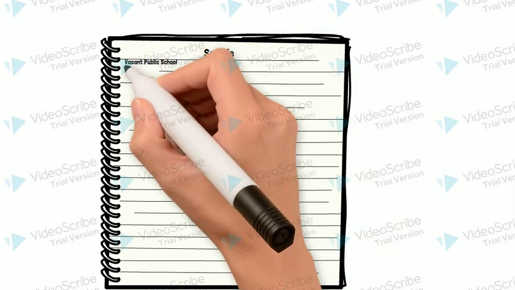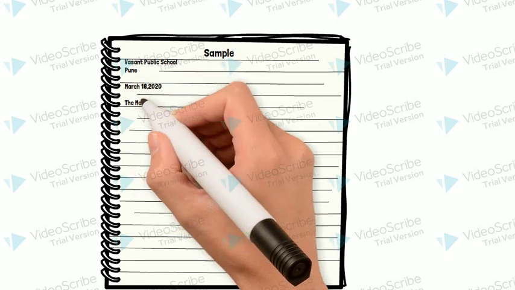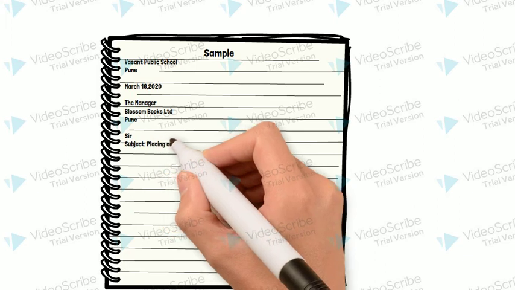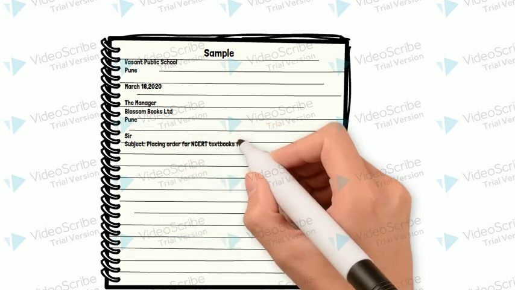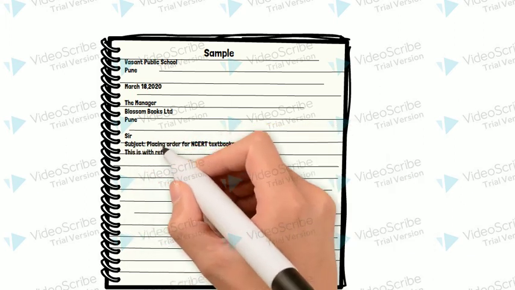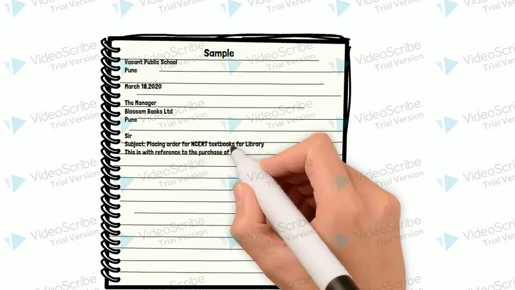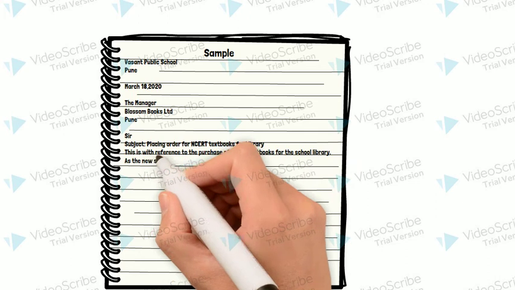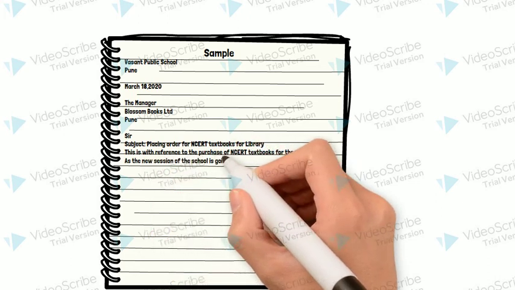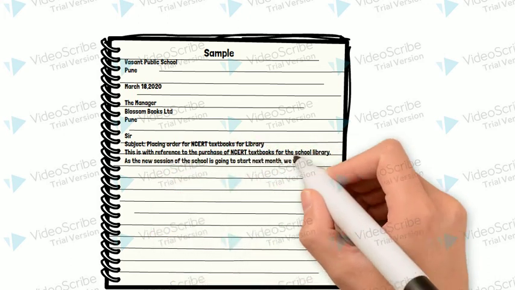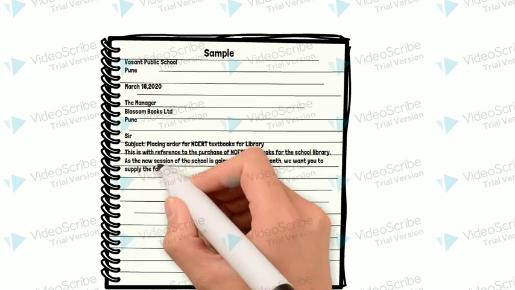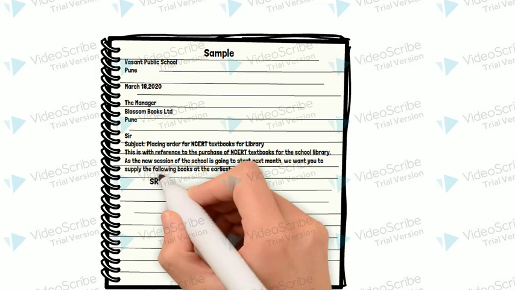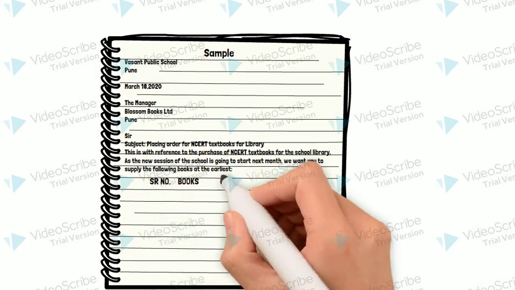So after writing the usual sender's address, date, receiver's address, salutation, the subject, the first paragraph refers to the previous correspondence made. The second paragraph states the order in tabular form.